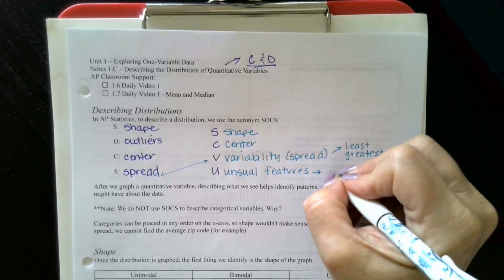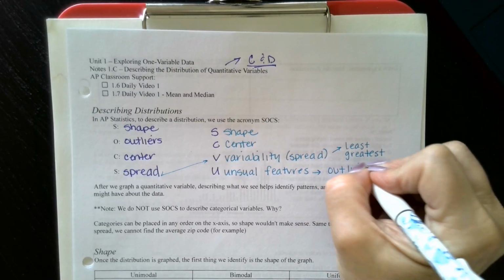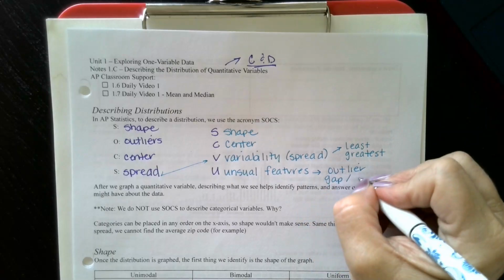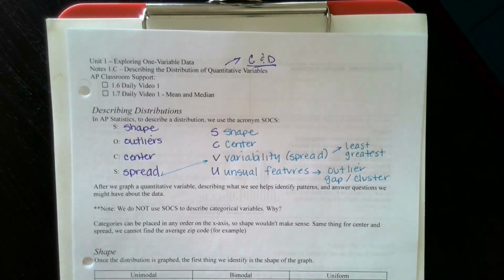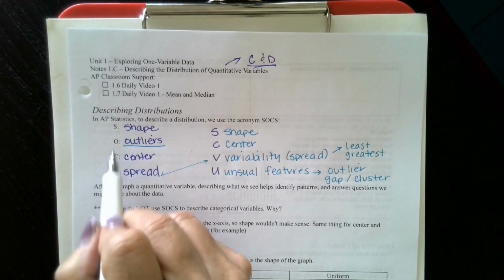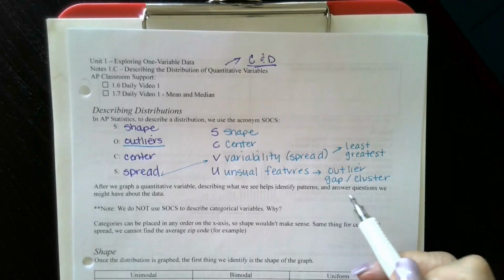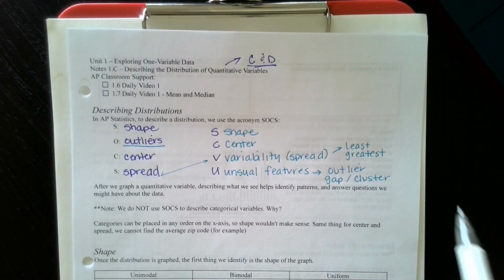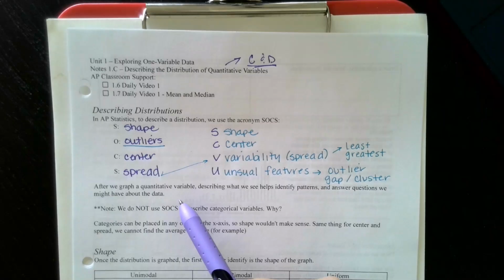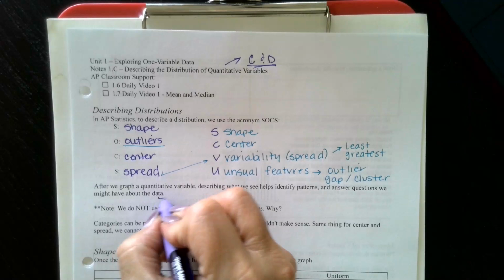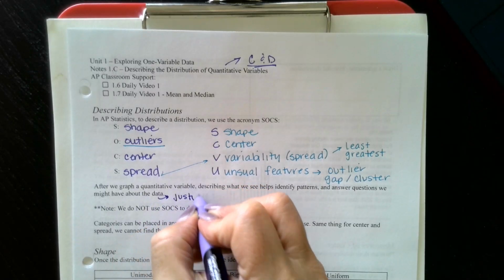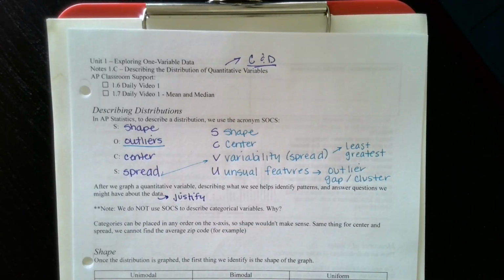Now, an unusual feature can be an outlier, but it also can be a gap in the data or clusters in the data. So when you see outlier up here, you're going to hear me say SOCS more than this one because I really don't have an acronym for that. Think outlier is also going to include gaps and clusters, and it'll make more sense once you see how this whole thing works. Okay? All right, so here's what we have. After we have a graph of quantitative data, we want to describe the pattern, and then from the pattern, we're going to have to answer questions. Answering questions from the data is going to be our justify. So when it says justify, we've got to know what the pattern looks like so we can justify.